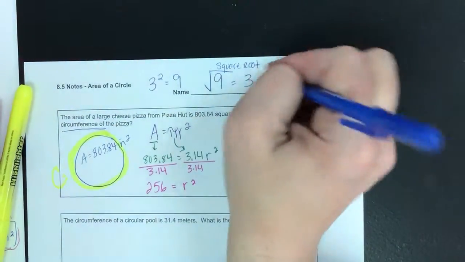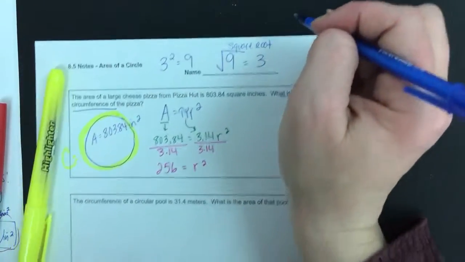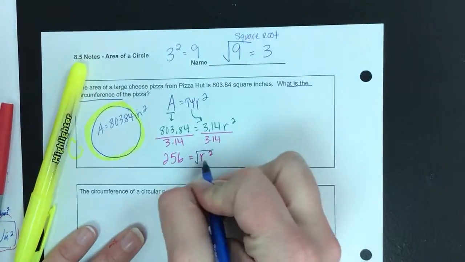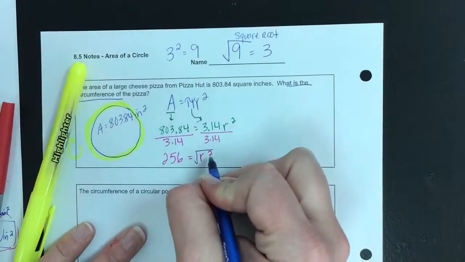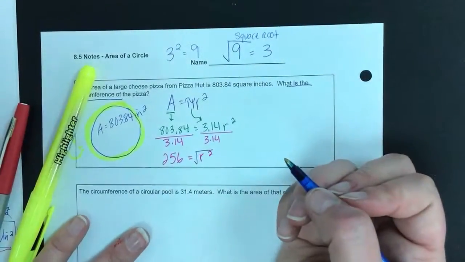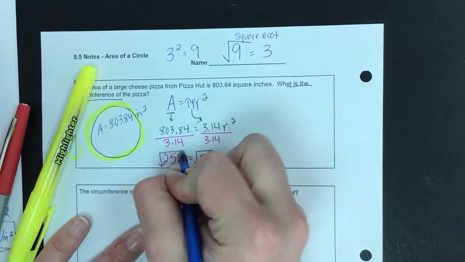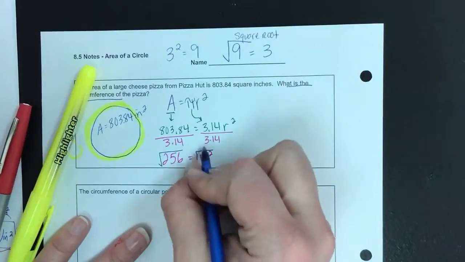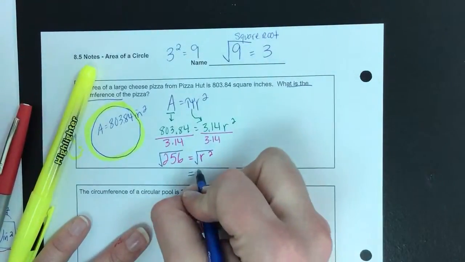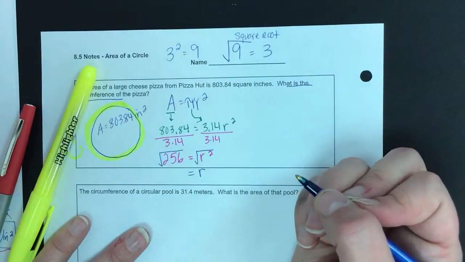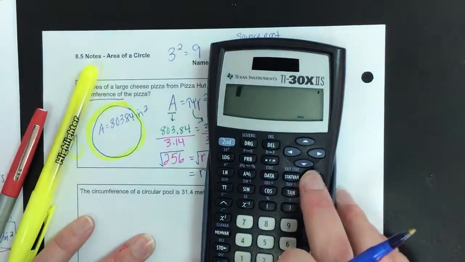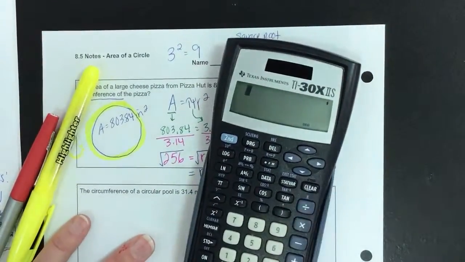You can actually find the square root of almost anything. And since this is squared, if we write the square root of r squared, won't that give us r? Yes, because r times r is r squared. So anything we do to the right, we've got to do to the left. The number that's multiplied twice to get r squared is just r. But we don't know what the square root of 256 is, and don't mess yourself up trying to figure it out. You have a calculator for this.